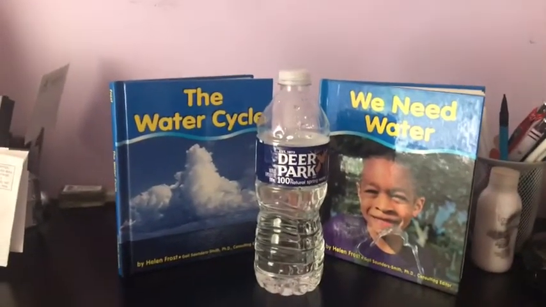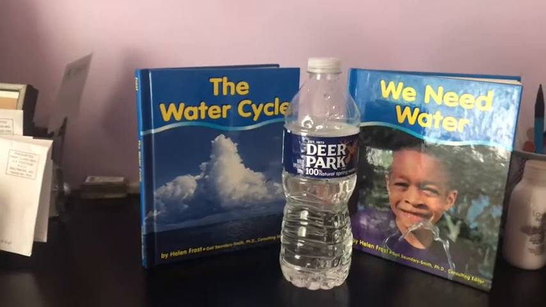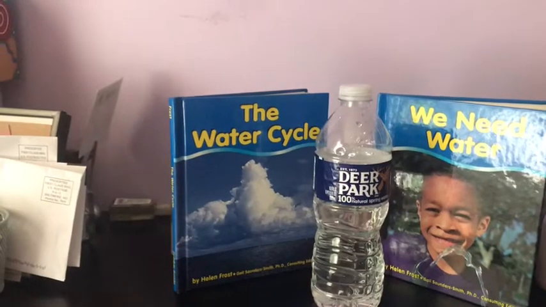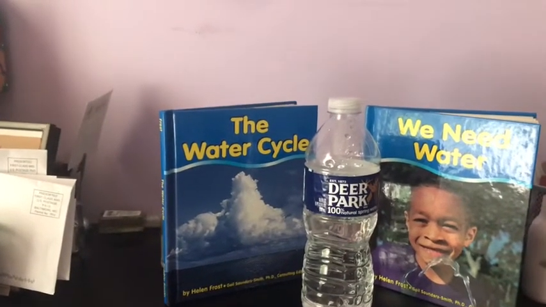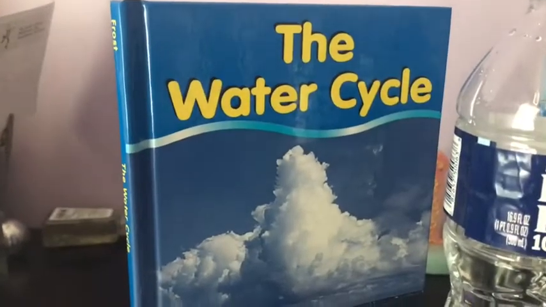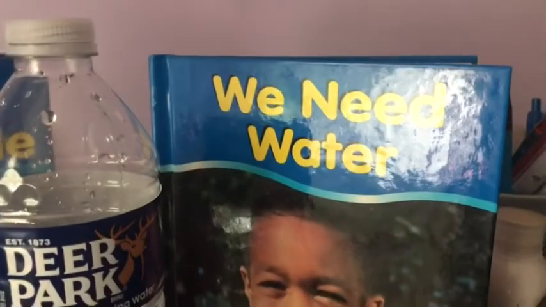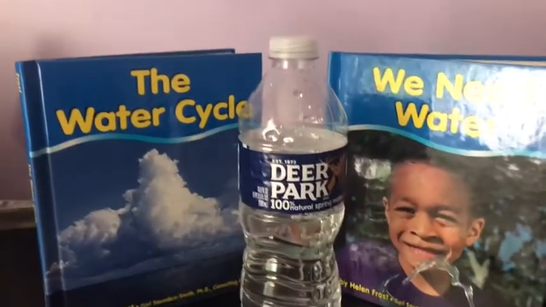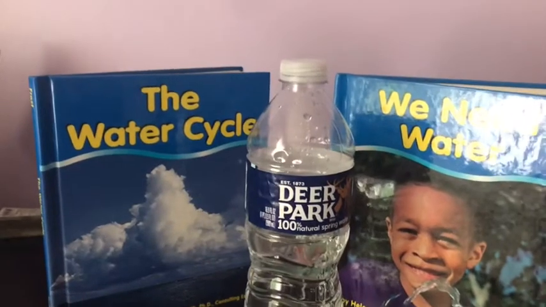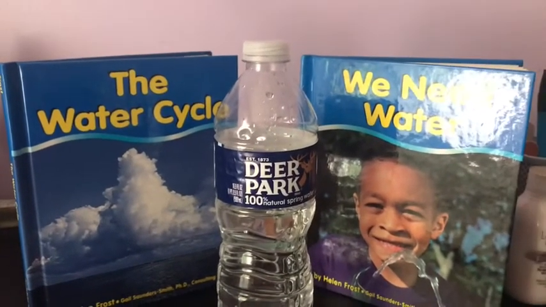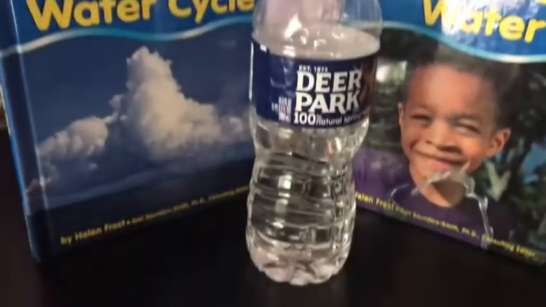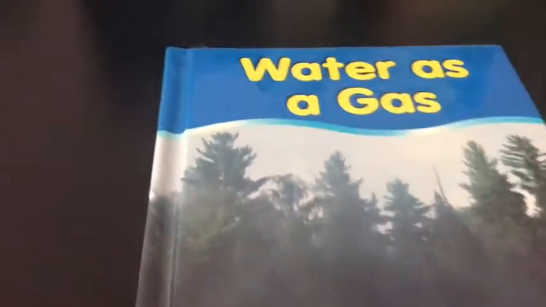And since I know that today we're supposed to get a little rain and we got some rain yesterday, I thought I'd continue our series on water. Remember, we talked about the water cycle, then we talked about how we need water. Today we're going to talk about the different forms that water can come in. Okay? So today we're going to talk about water as a gas.